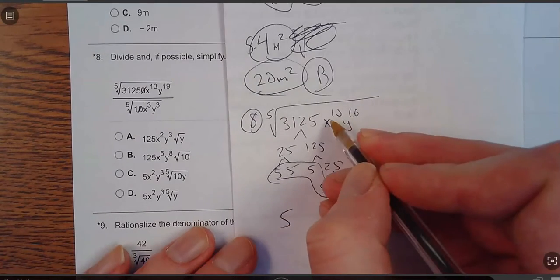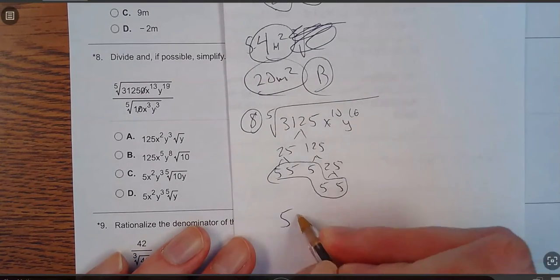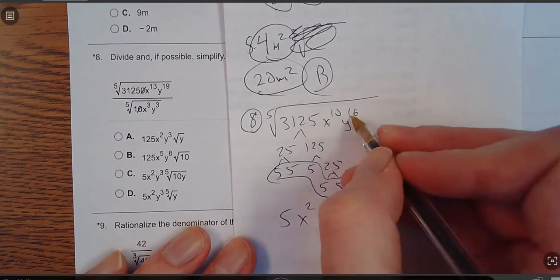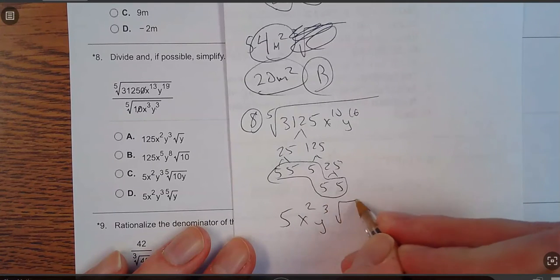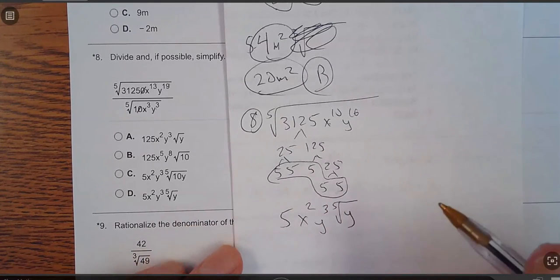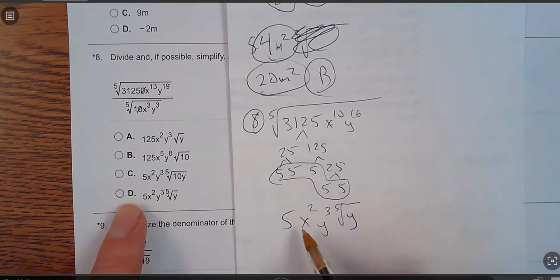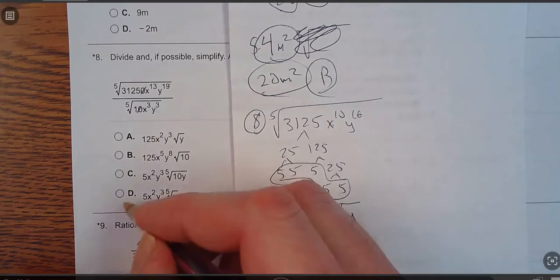So it'll be 5. How many groups of 5 are here? There's 2. So I can pull 2 out. How many groups of 5 here would be 3, but there is 1 left over. 5x squared y cubed. Yep, so that's it. So it's letter D.